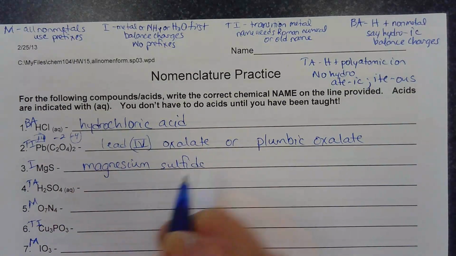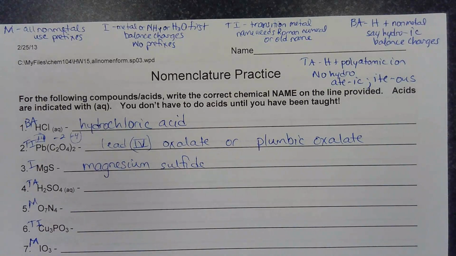Now, I haven't mentioned any of this at this point, but let me ask a question. When a formula is given to you, do you need to balance charges? No. Why? Because it's balanced. When a formula is given to you, you know it is a balanced formula. So you don't need to balance charges.